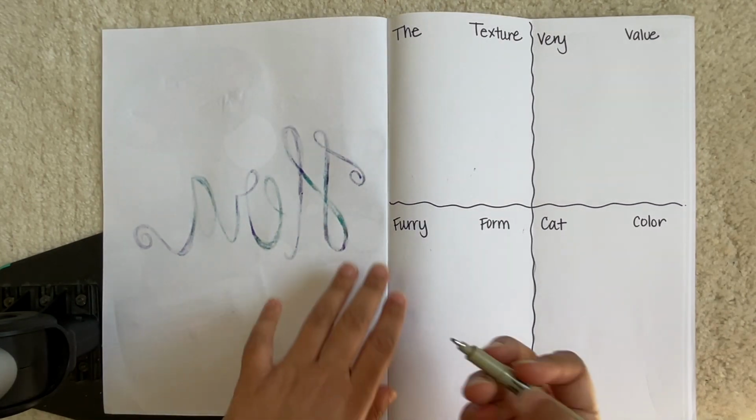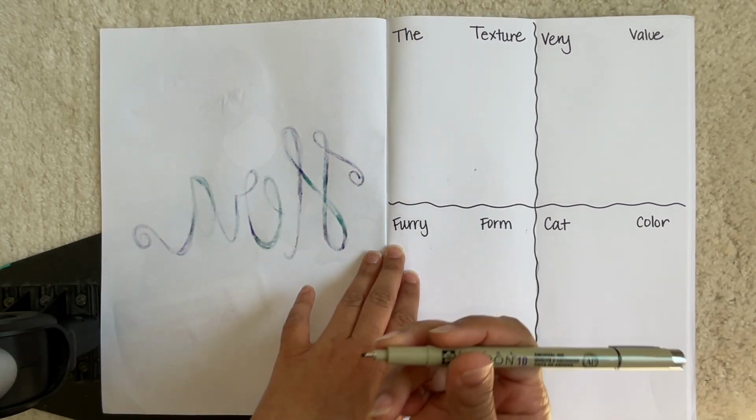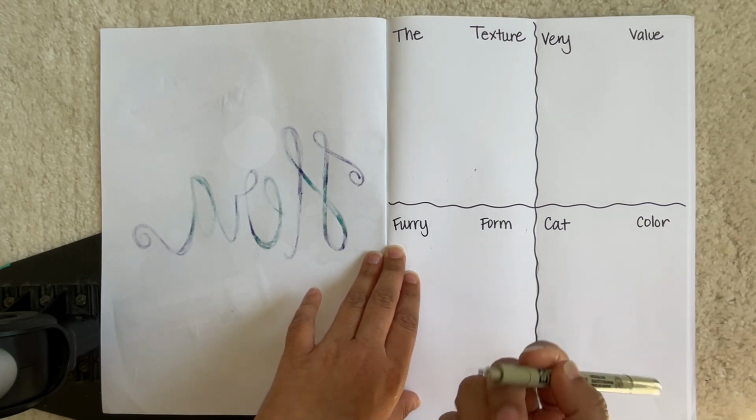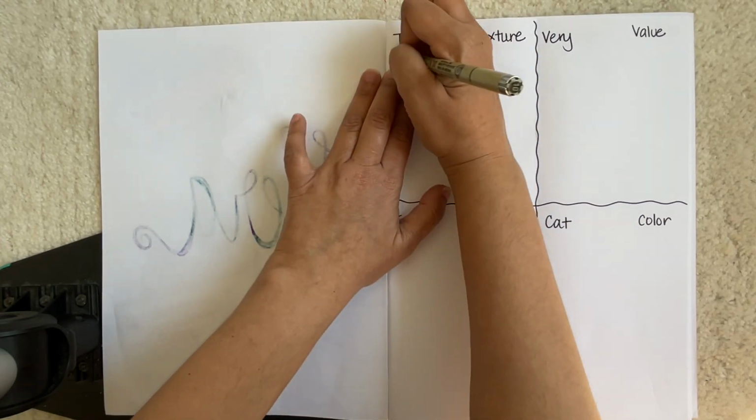So texture. Texture is the way things feel or look as if they might feel if touched.